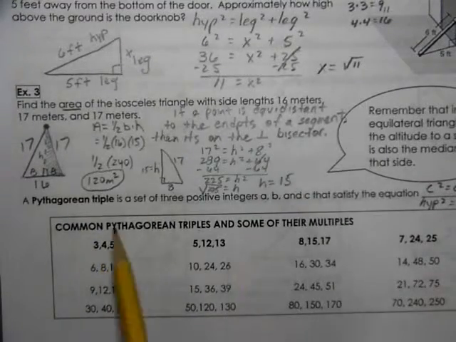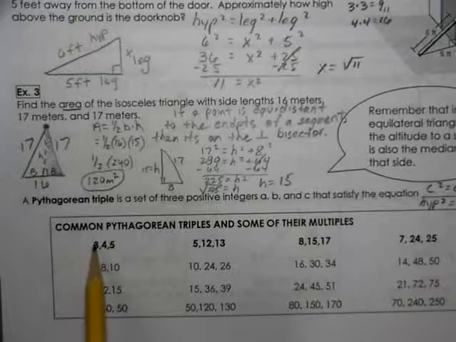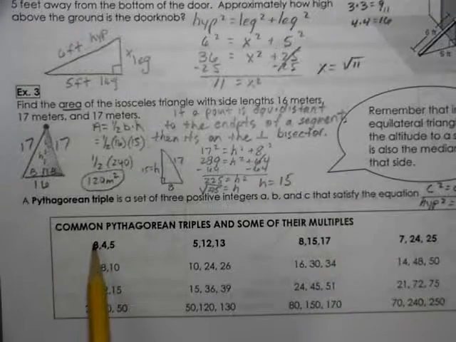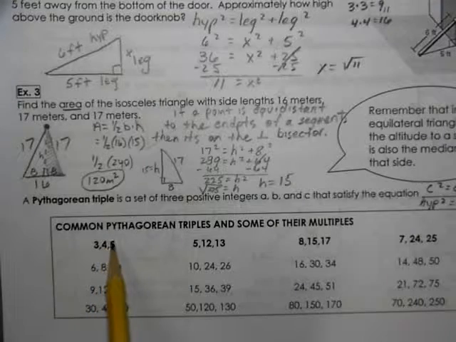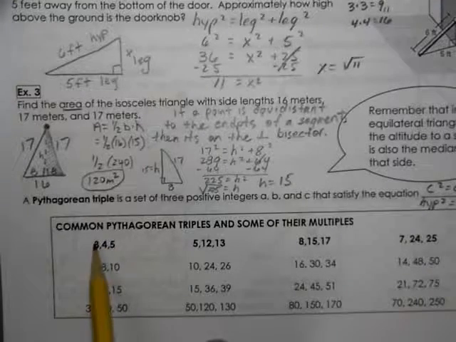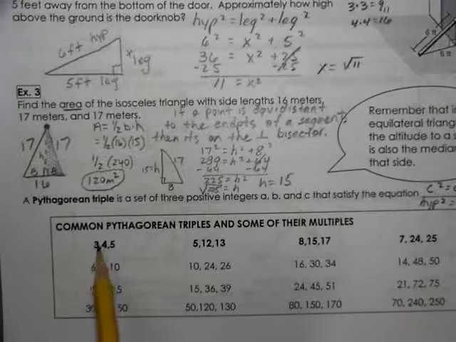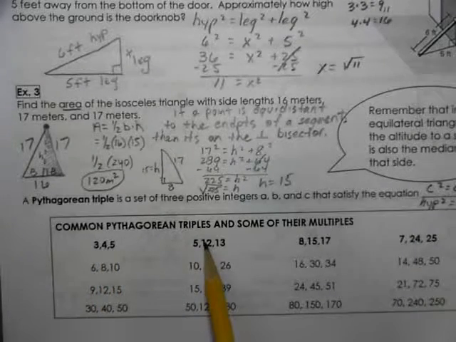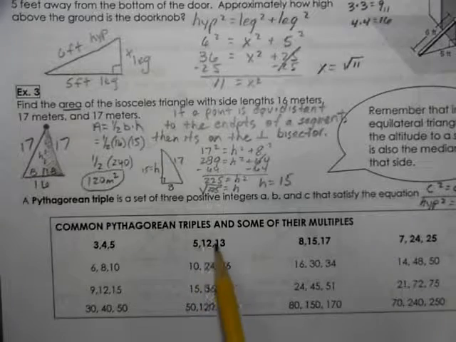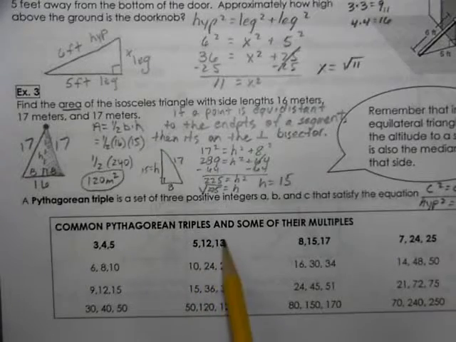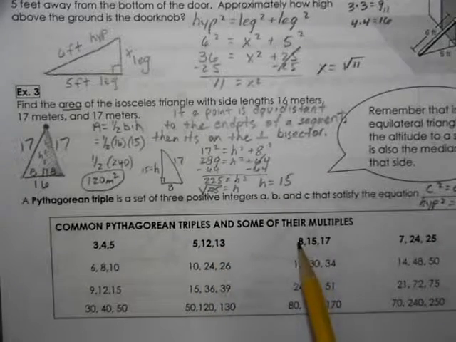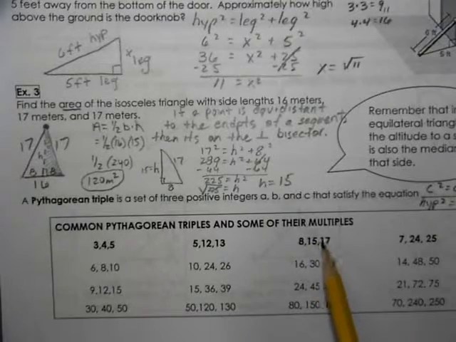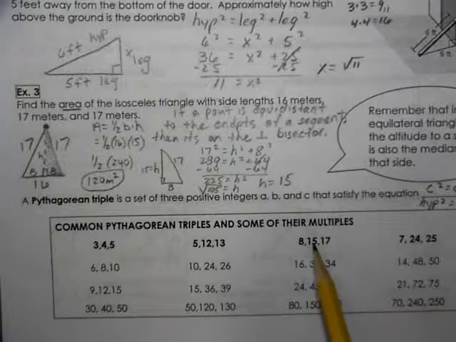Let's see what a Pythagorean triple means. If it follows this pattern, then the leg squared plus leg squared has to equal the hypotenuse squared. 9 plus 16 equals 25. That's true. 25 and 144 add together to be 169. That's true. 64 and 225 add up to be 289. And that works.